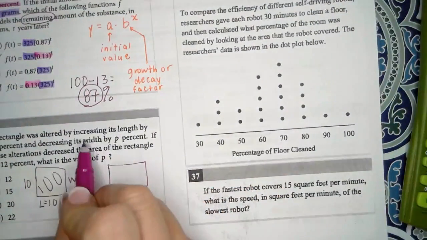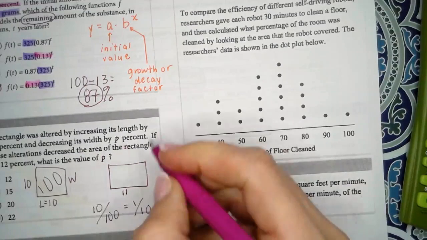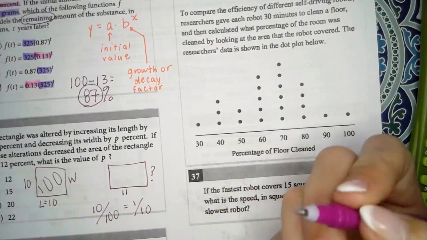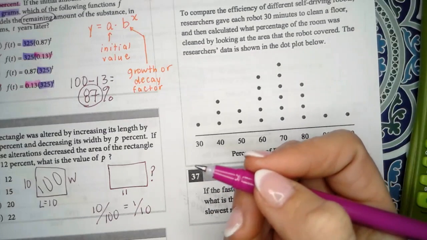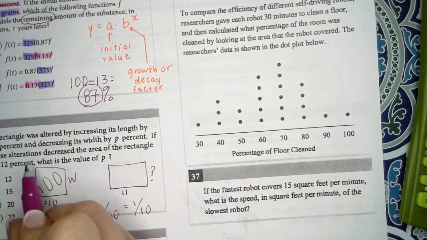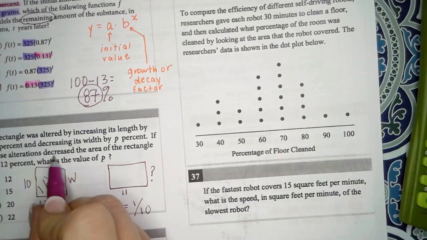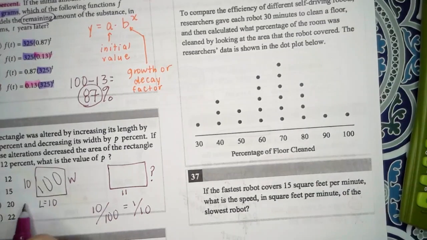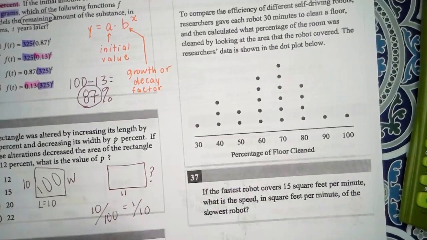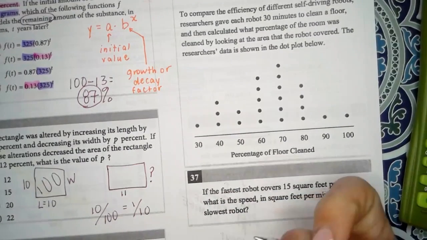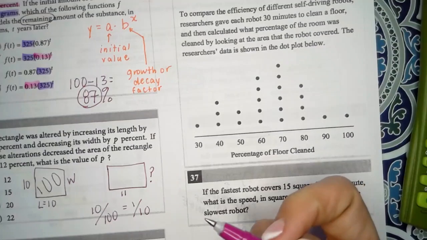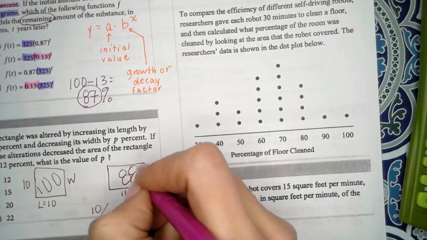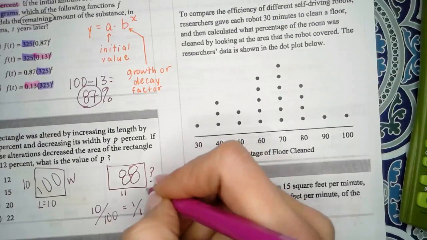The width decreased by p%. So I don't know what this is, question mark. I'm just going to do it the cheap way. I don't know what it is. We're being real cheap. The area of the rectangle decreased by 12%. If it was originally 100, what's 12%? 12 per 100. So if it went down by 12, the new area is how much? 88. You subtract 12.